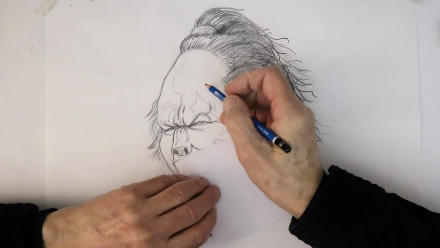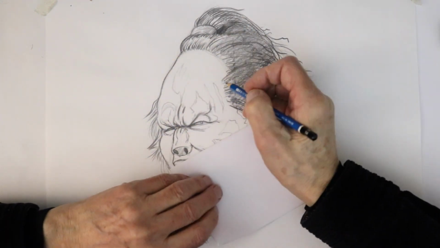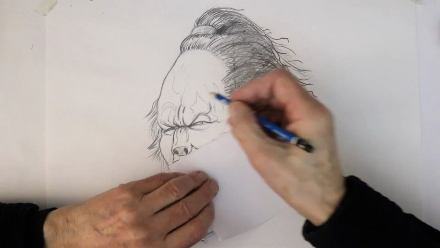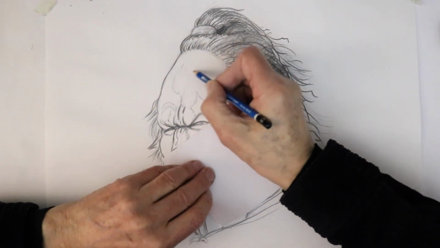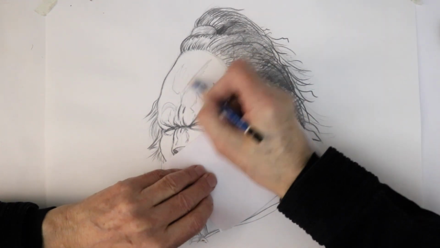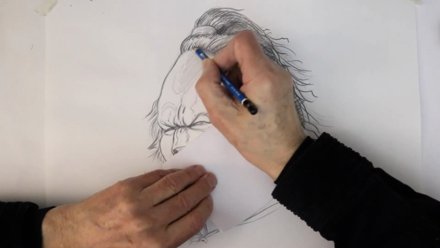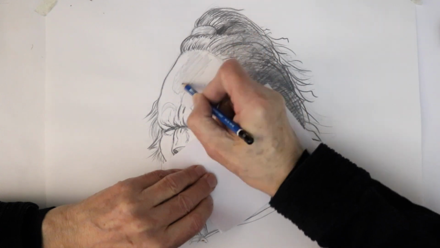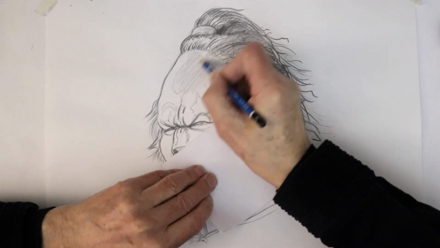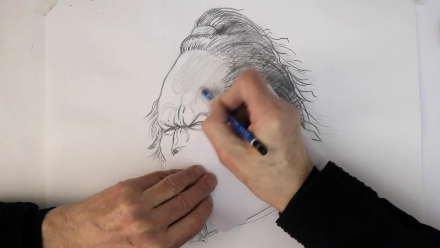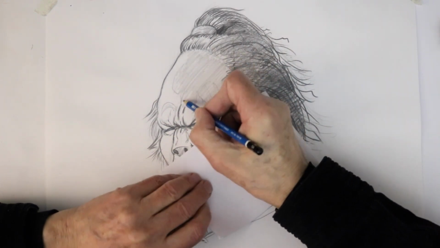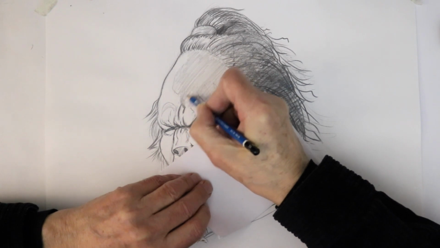Now let's move on to these parts of shading on the forehead and the eyes and so on. Because the light's coming this way, it's catching this edge, so the centre part of the forehead will be more in shadow. So again, you can use these kind of sketchy lines like that before you then start to build in the shapes I was telling you about.